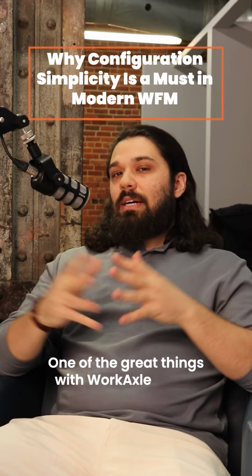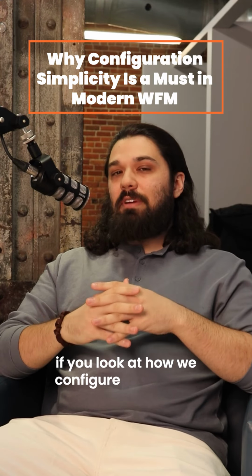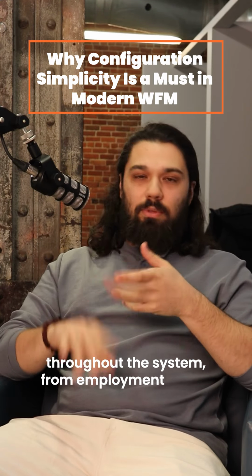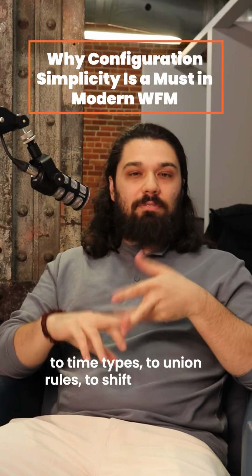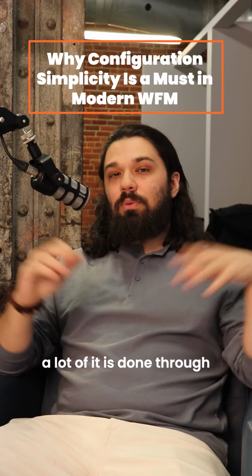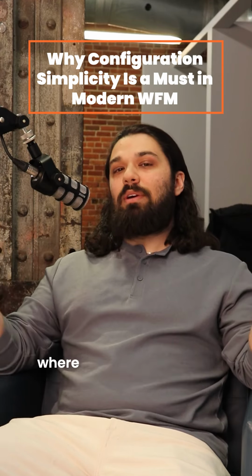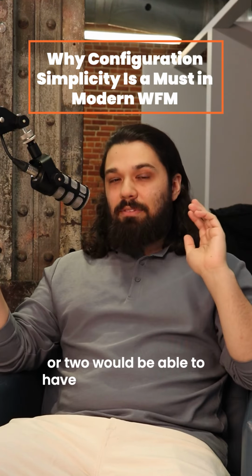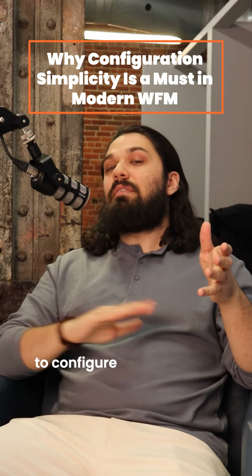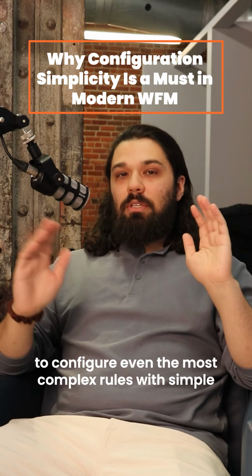One of the great things with WorkAxle is that if you look at how we configure everything throughout the system, from employment terms to time types to union rules to shift validation, a lot of it is done through an easy to use interface where even someone who hops in today, in an hour or two, would be able to have enough knowledge to configure even the most complex rules with simple drag and drop.